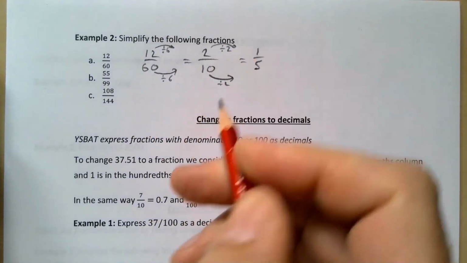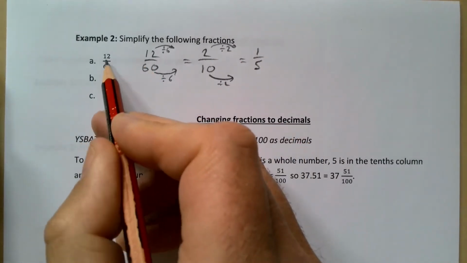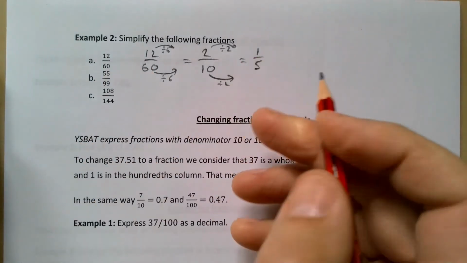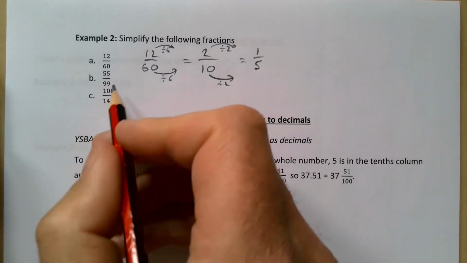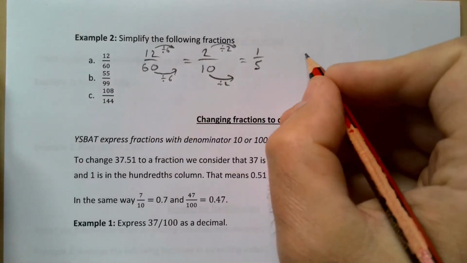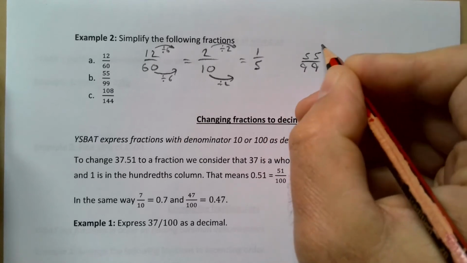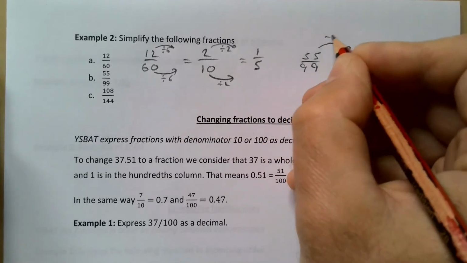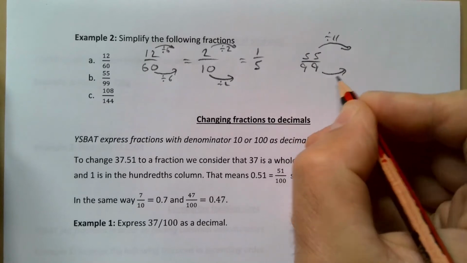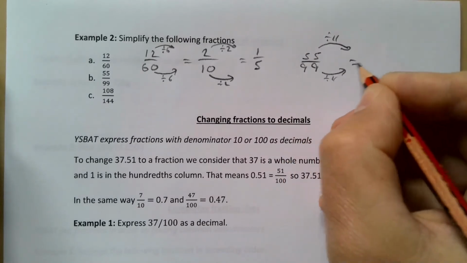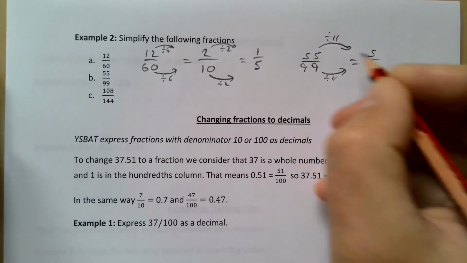Now, if I was more eagle-eyed, I would have spotted that this actually divides by 12 and I could have done it all in one move, but that's all totally fine. The 55 over 99 one, let's move it over here a wee bit. I think most people spot what this one divides by. It divides by 11, and this one divides by 11 as well. And that gives us 5/9.